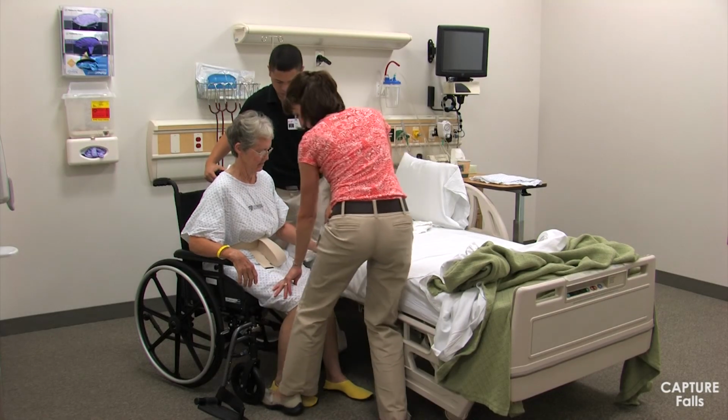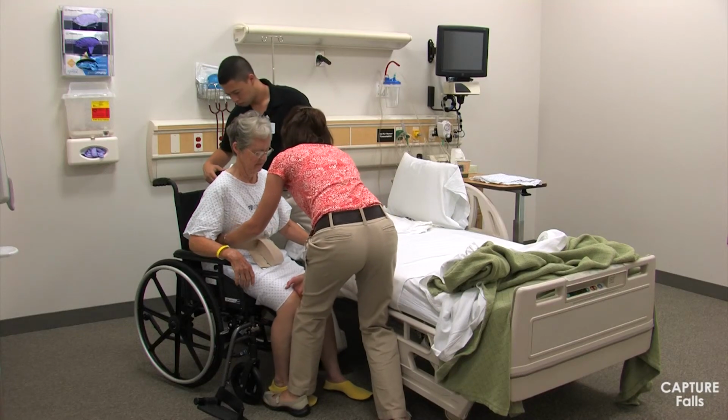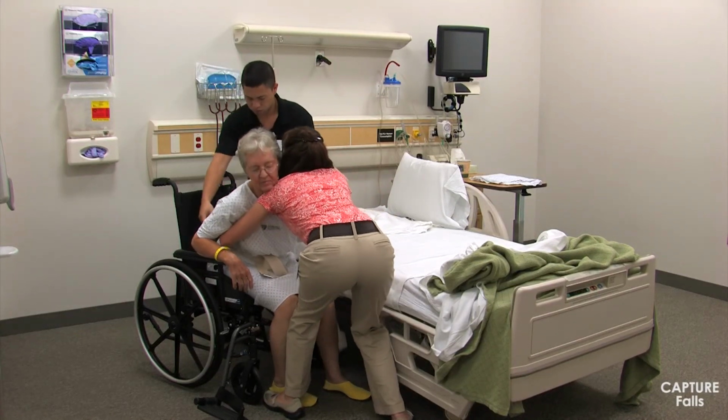The knee blocking method shown in this video is one that I personally prefer and find easiest to do. However, there are other methods to block knees during transfers, such as using both of your legs to block one or both of the patient's knees. I would encourage you to consult your therapy staff to determine how to best utilize these techniques with individual patients.